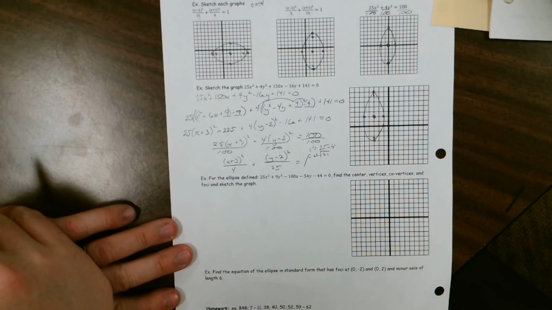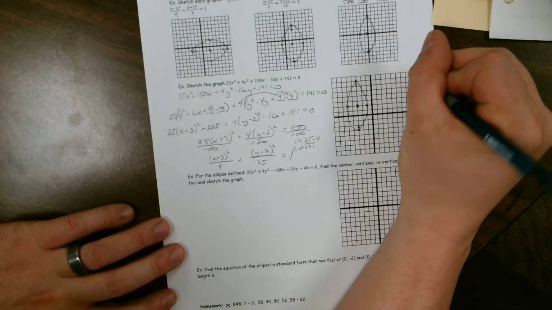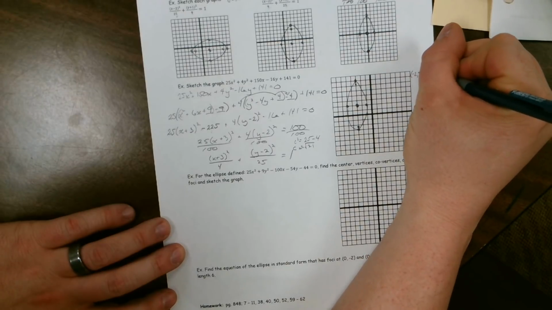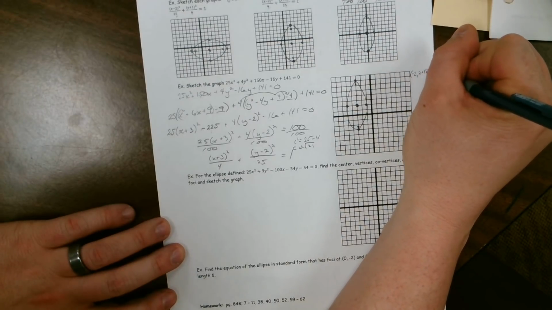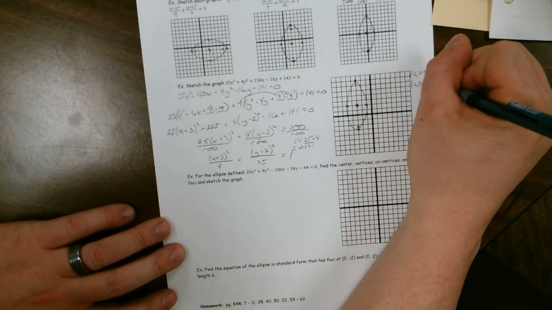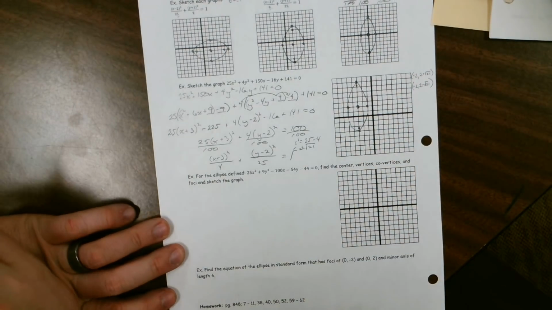We know our foci lie at negative 2, 2 plus radical 21, and negative 2, 2 minus radical 21, respectively.